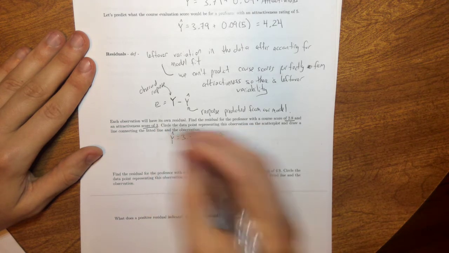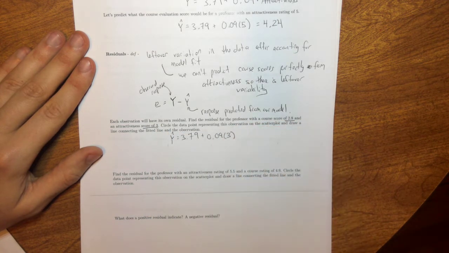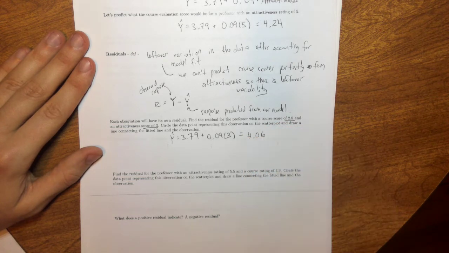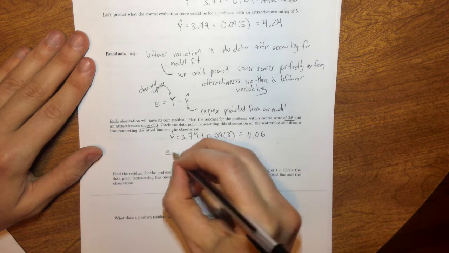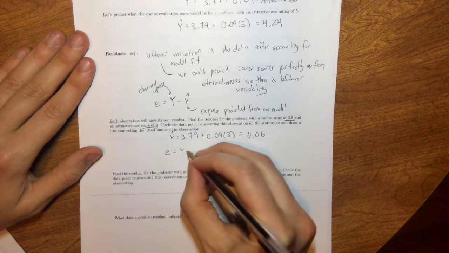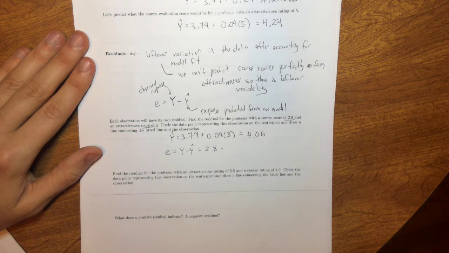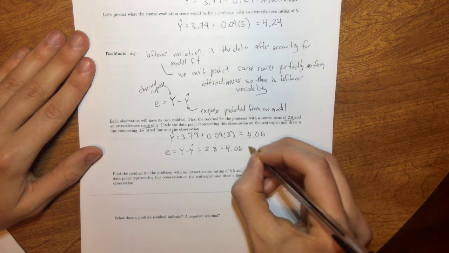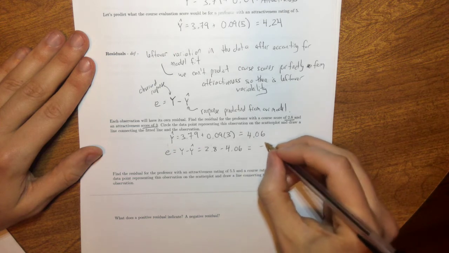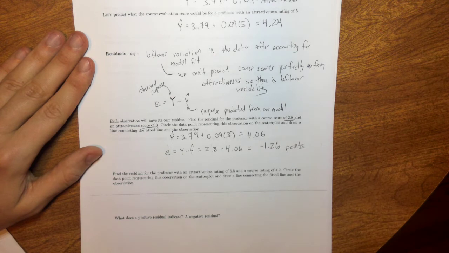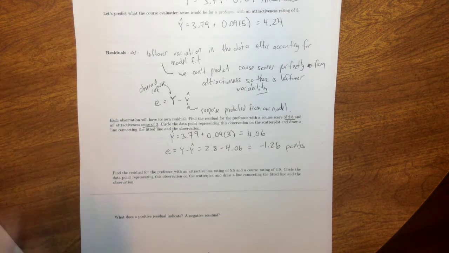Their attractiveness rating was 3, so I plug in 3 for attractiveness to get their predicted course score. Then for their residual, I take their observed course score of 2.8 and subtract what our model predicted, 4.06. We wind up with a residual for this professor's course of negative 1.26.